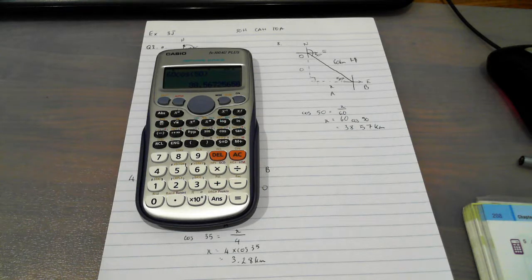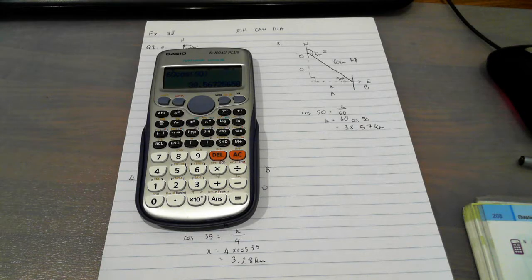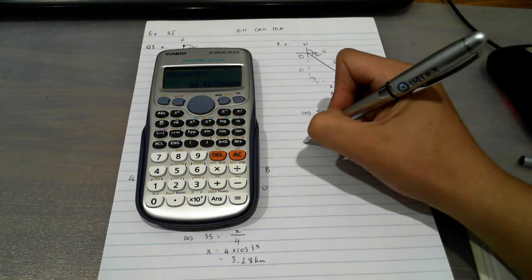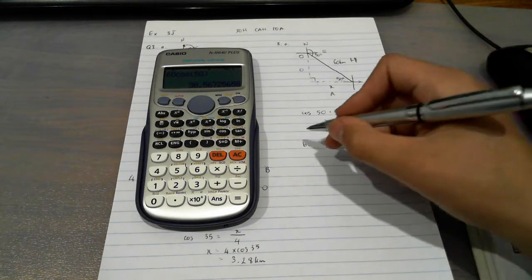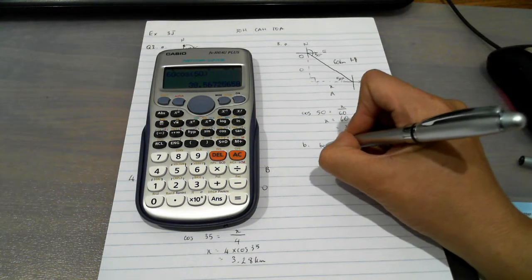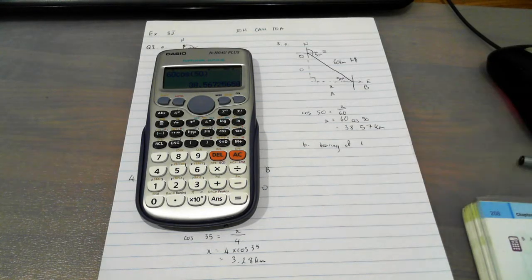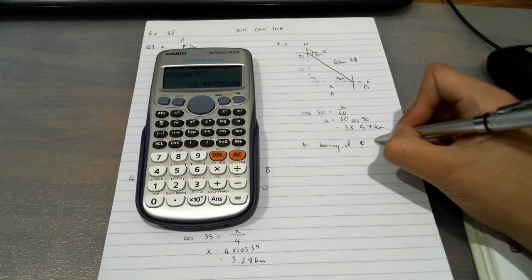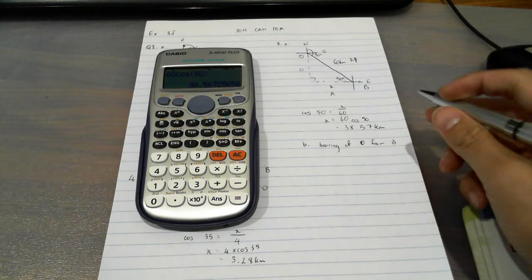So how far east of the starting point is in kilometers? So that's the answer for part A. Part B: what is the bearing of B from O? So what do I write? The bearing of O, sorry, from B. Like I said, you've got to look at the word from.